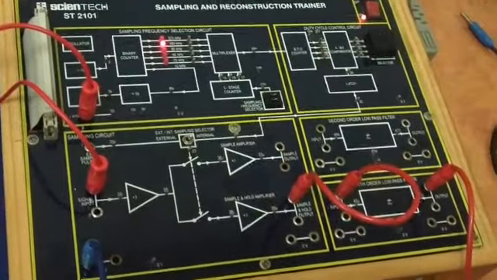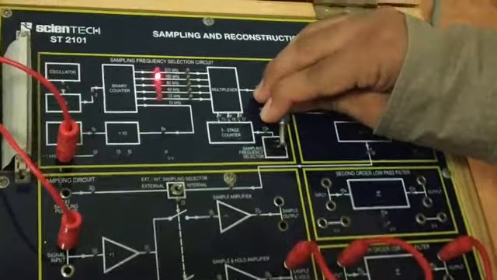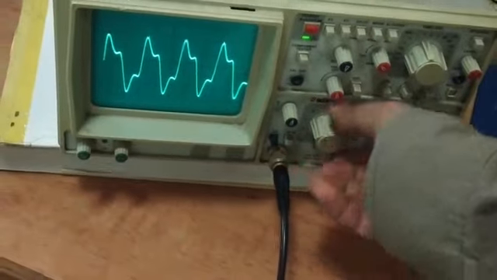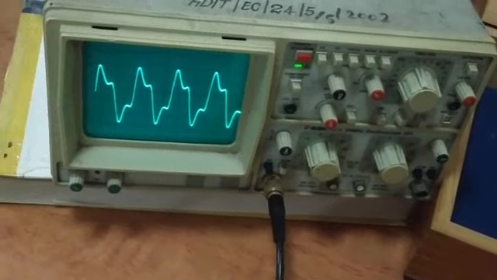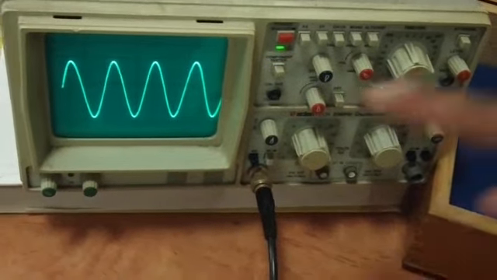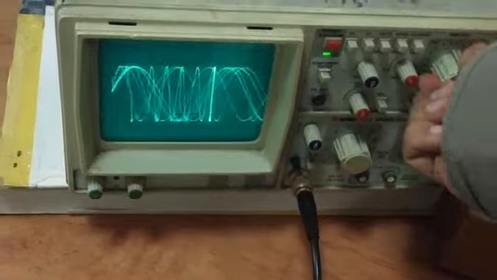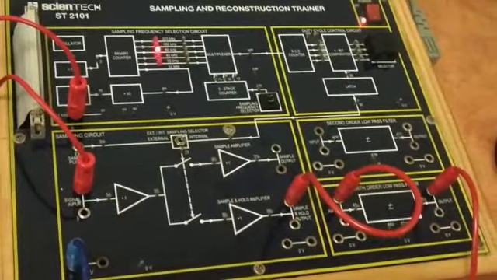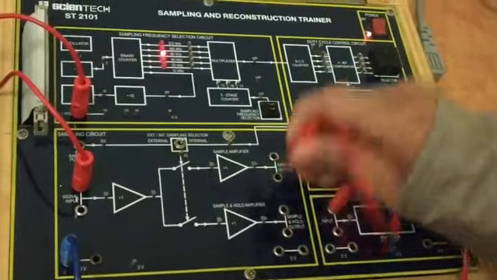Now the output of the sample and hold will be still better compared to, you can say, only sampled. If I show you the sample and hold circuit output for 20 kilohertz, it is this kind of output, which is better compared to the sampled one. Now again I am increasing the sampling frequency, and you can see at 80 kilohertz I am getting a perfect sine wave in the sample and hold. So the sample and hold output is better for the reconstruction.